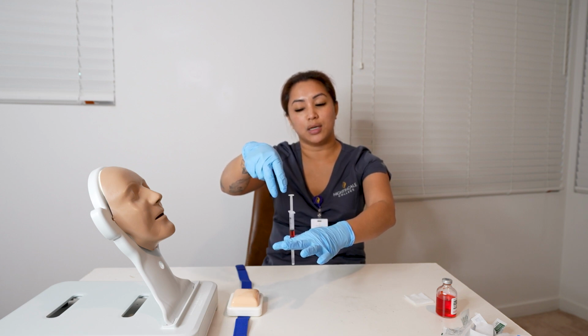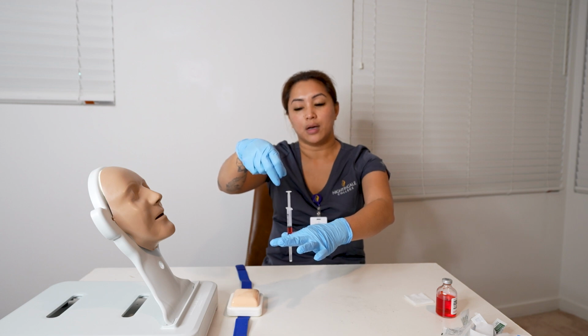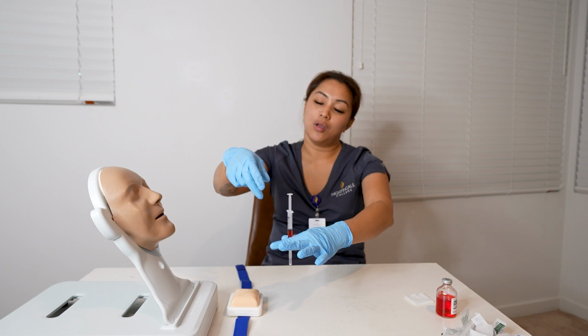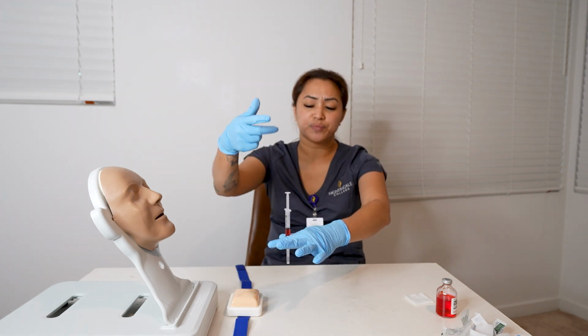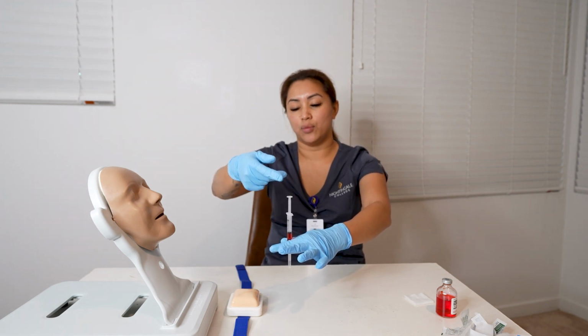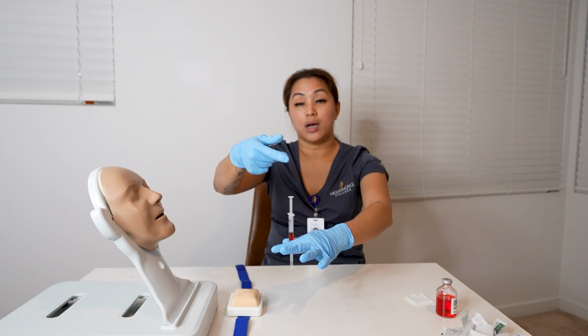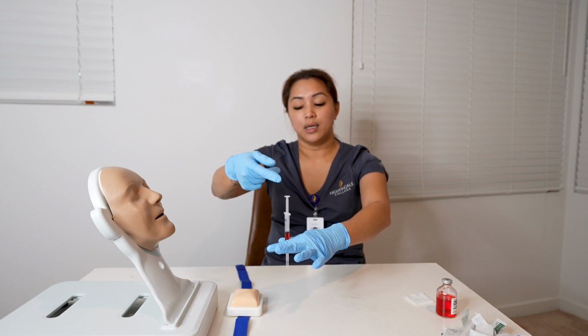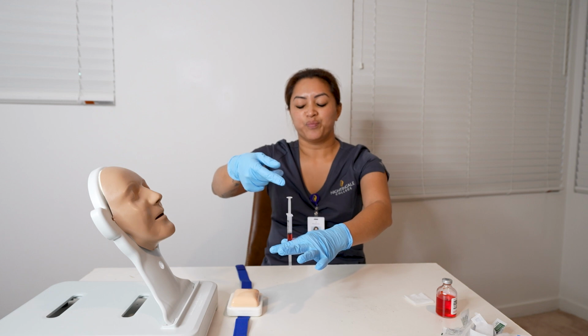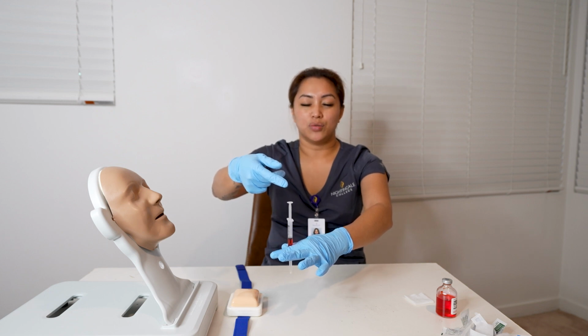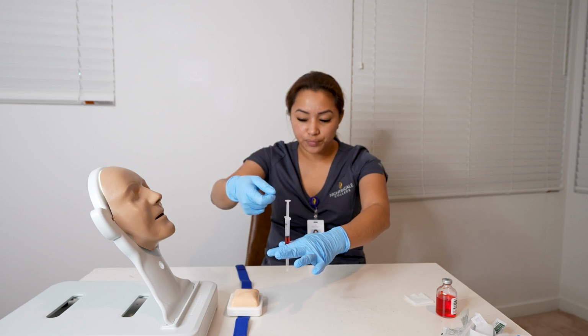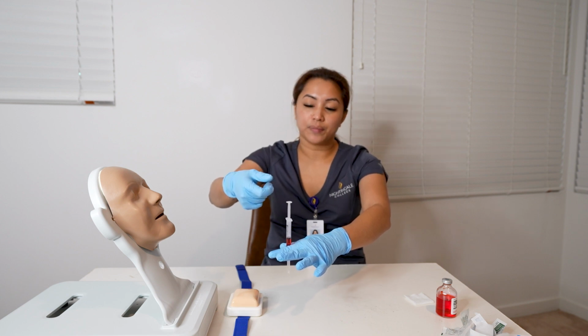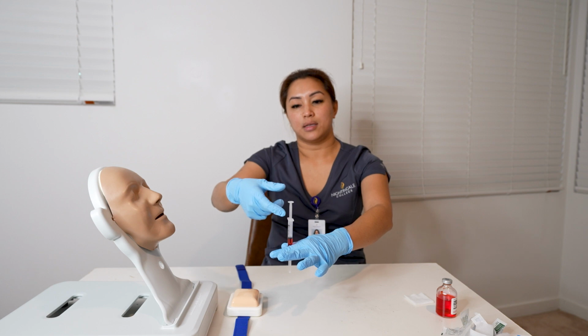How can we determine that? To see if there is any blood. If there's no blood that comes into the syringe, then we know we are in the deltoid muscle. So then while I am holding it, I am going to now inject the morphine sulfate into the deltoid muscle. We are going to be doing a 10-second per 1 milliliter, and then that's how we will do it.